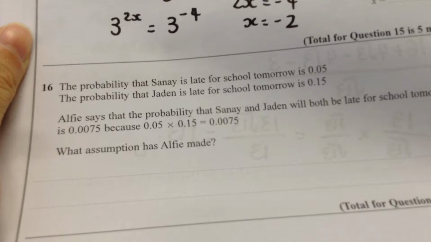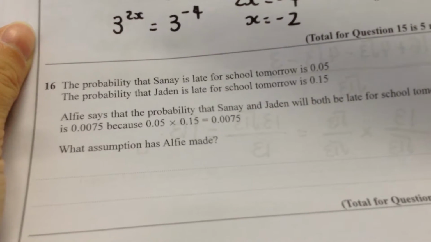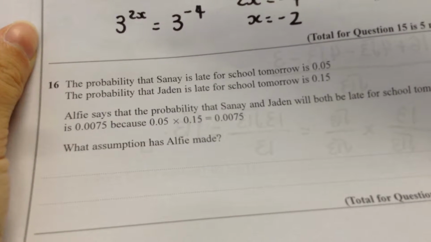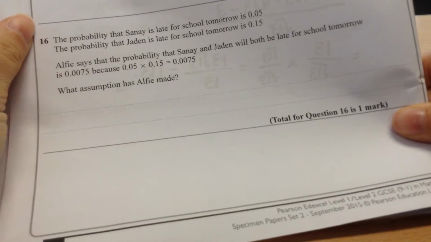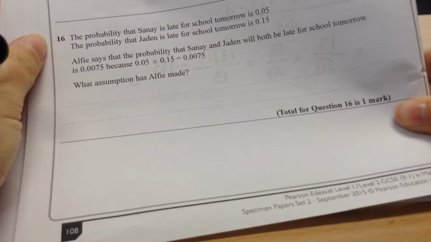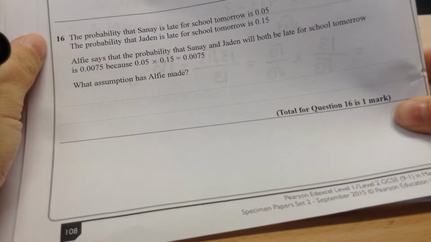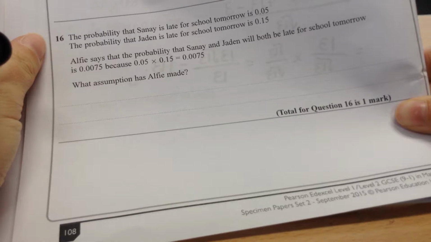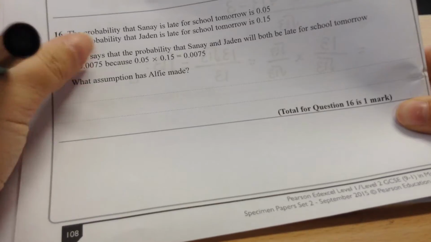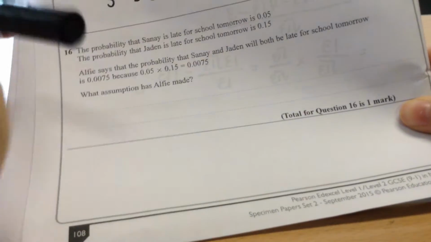The probability that Sane is late for school tomorrow is 0.05. The probability that Jaden is late for school tomorrow is 0.15. Alfie says that the probability that Sane and Jaden will both be late for school tomorrow is that, because when you times them, you get that. What assumption has Alfie made?